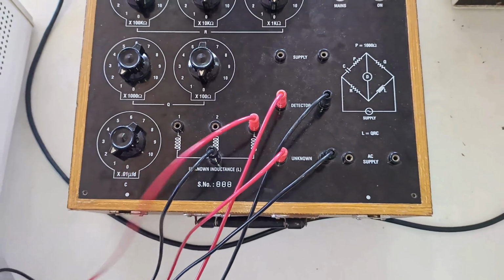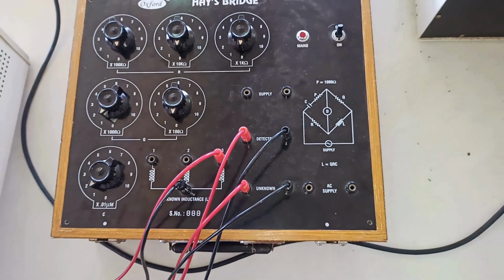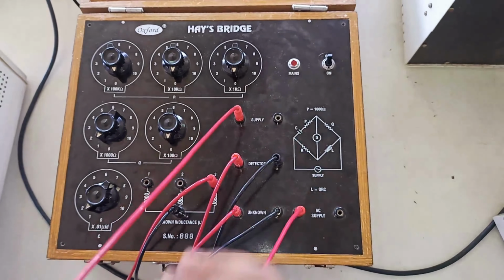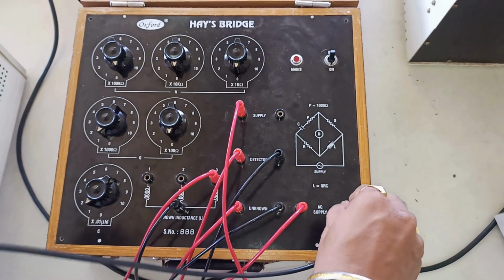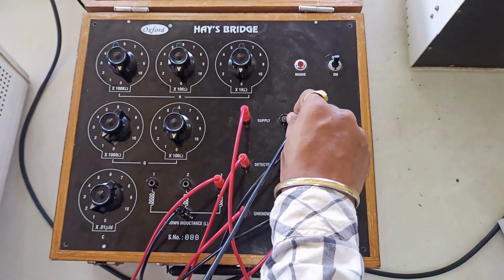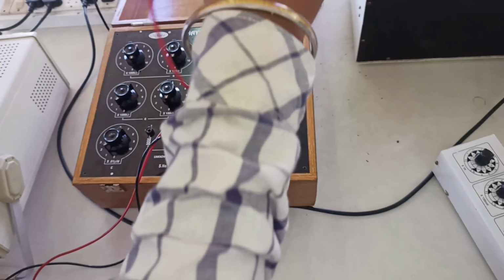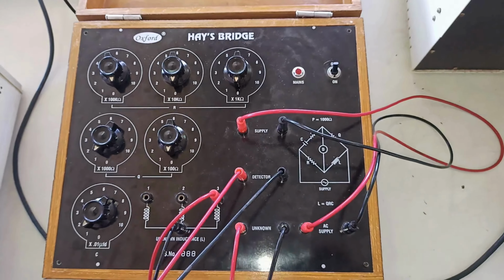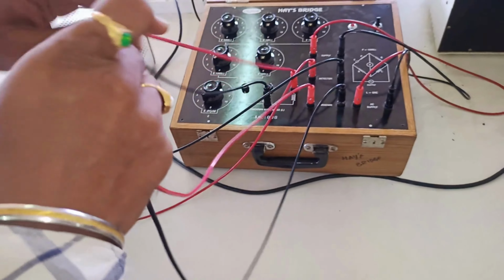Now we want to give the supply. These are the supply terminals, this is the AC supply. Connect one end of the AC supply to the supply terminal using one patch cord, and by using another patch cord connect the negative terminal to the negative. Very simple connections, no need to feel complexity. The AC supply is given to the board, and 2 terminals are connected to the CRO, cathode ray oscilloscope, and another 2 terminals you can see here.